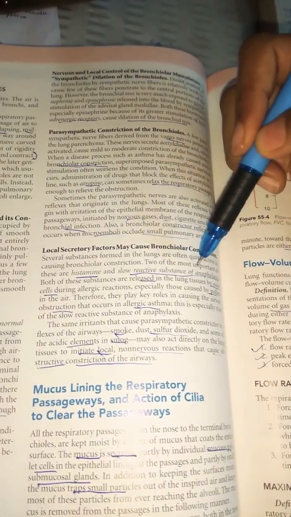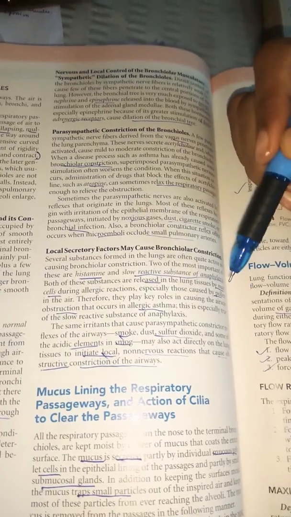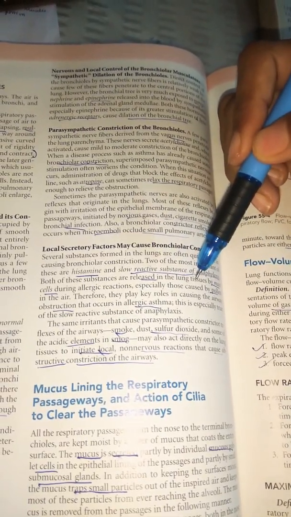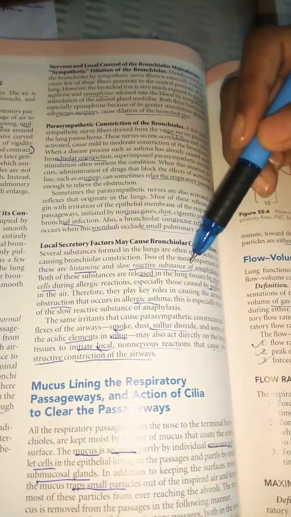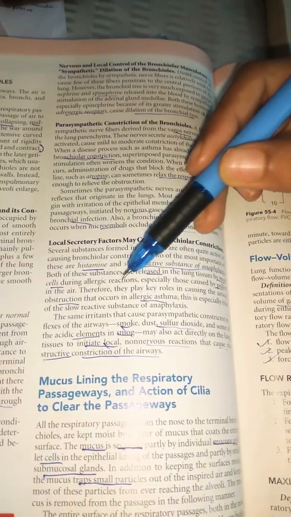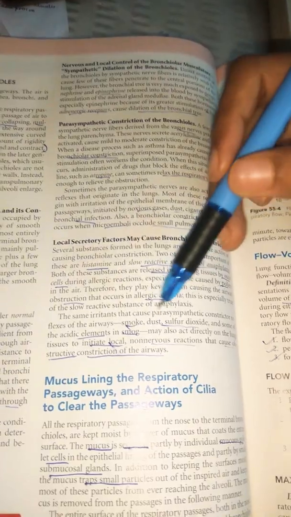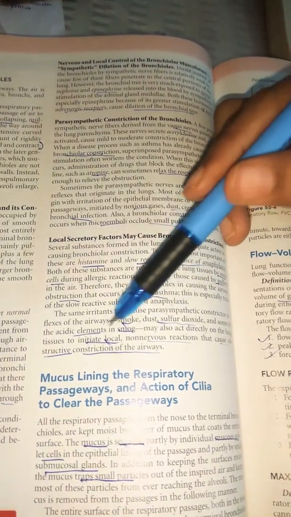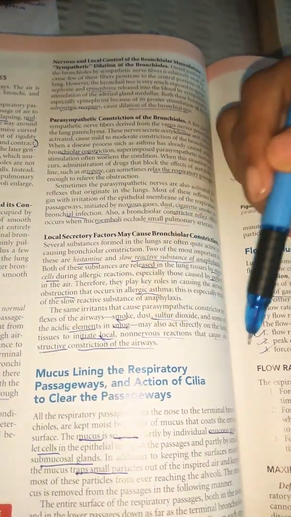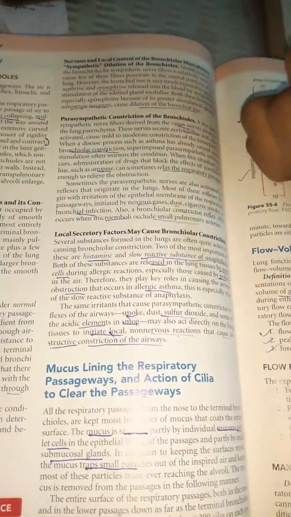And the reactive substances of anaphylaxis, like allergic reactions released in lung tissue, are mainly this histamine and anaphylactic reactions. All these are released from the mast cells. And pollen, allergic asthma, smoke, sulfur dioxide, smog initiate local non-nervous reactions. So even local factors may lead to bronchial constriction of the airways.